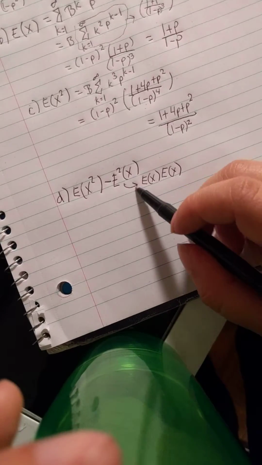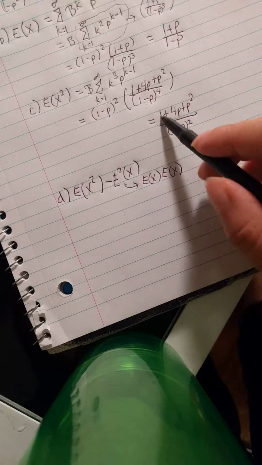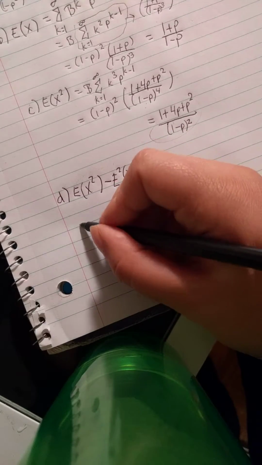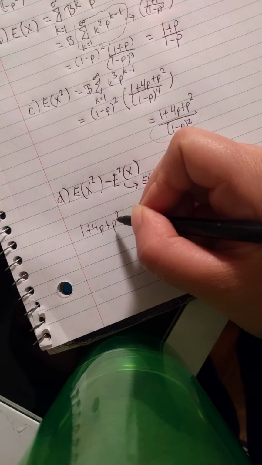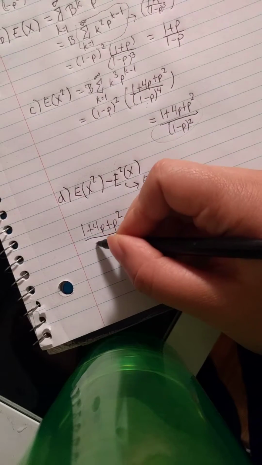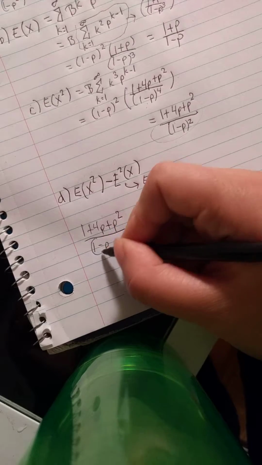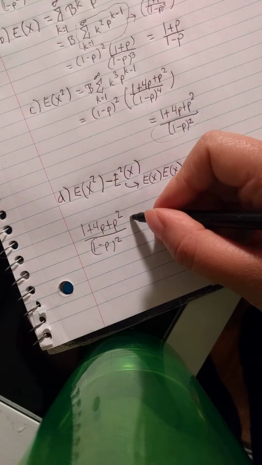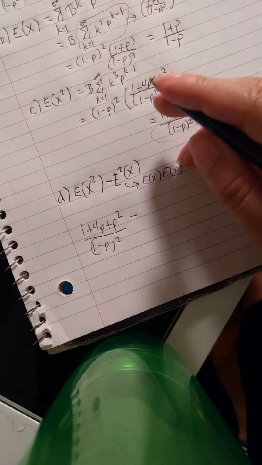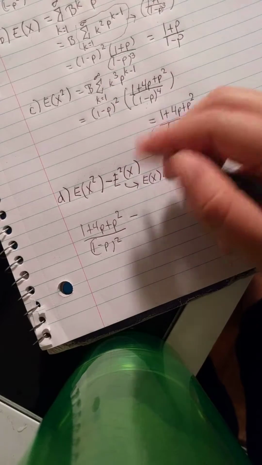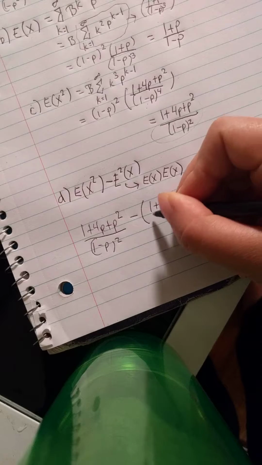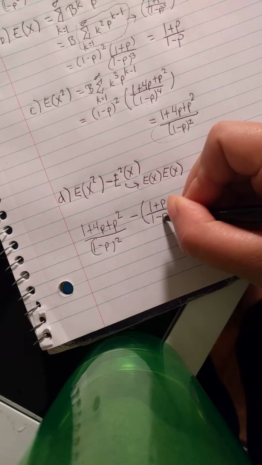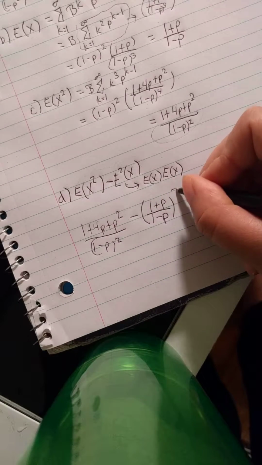So to solve for this, you're essentially just taking this. So we're taking 1 plus 4p plus p squared over 1 minus p squared. And then we are subtracting 1 plus p over 1 minus p, squared.